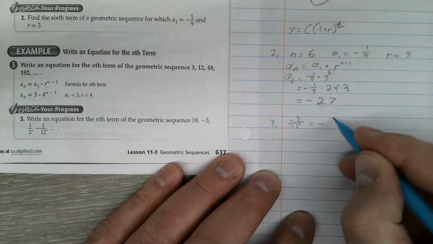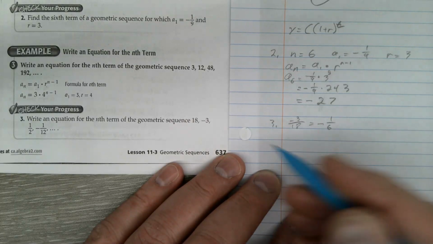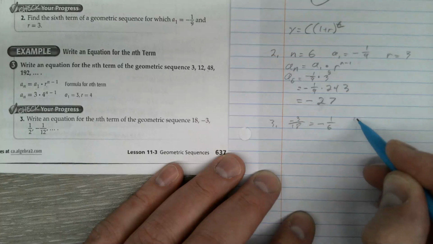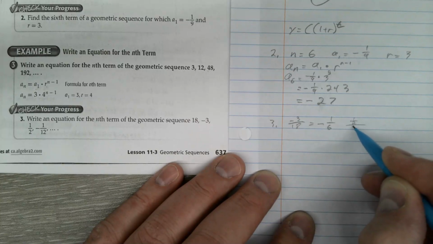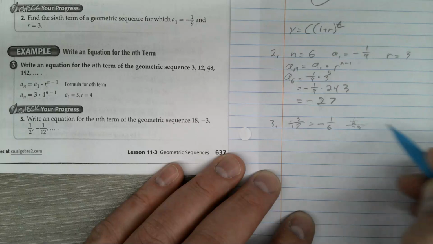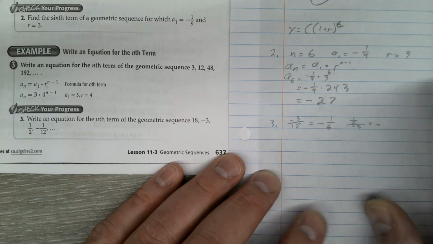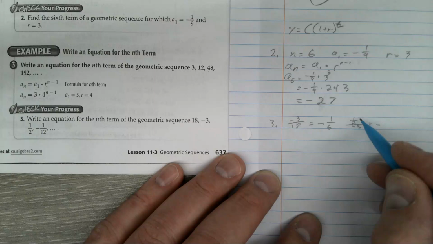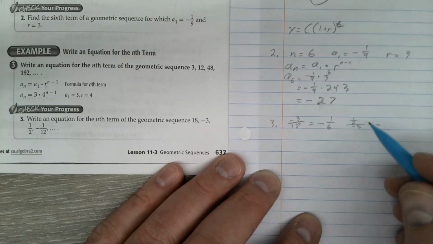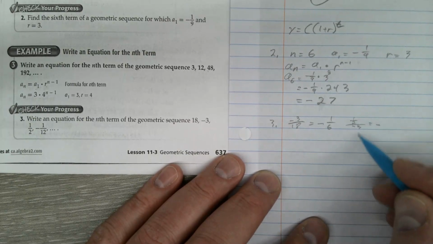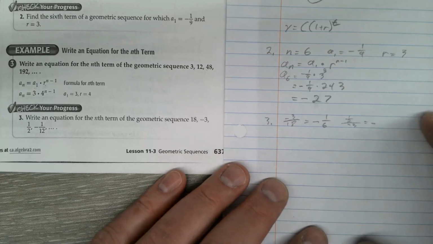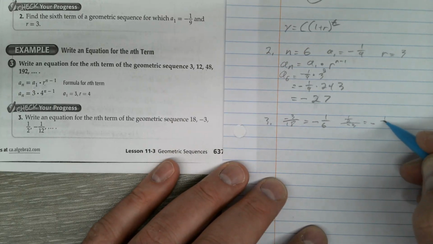And then we take 1/2 and divide that by -3. First our answer is going to be negative, and 1/2 divided by 3 is 1/2 times 1/3, so that's also going to be 1/6.